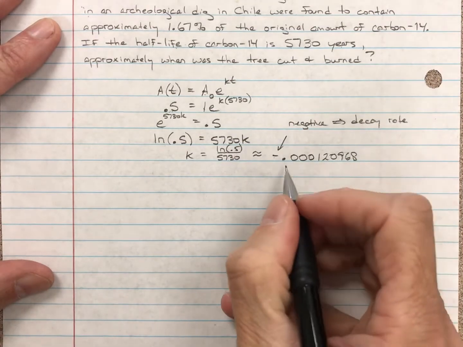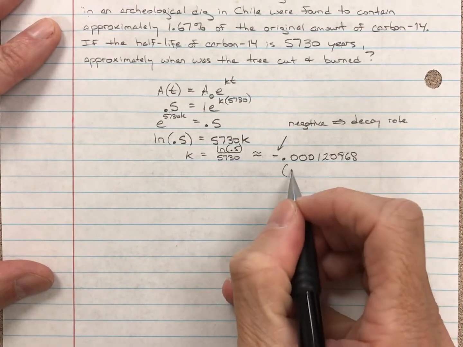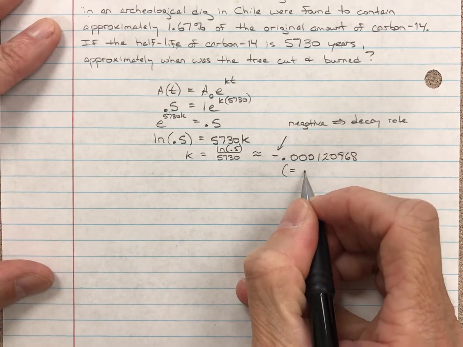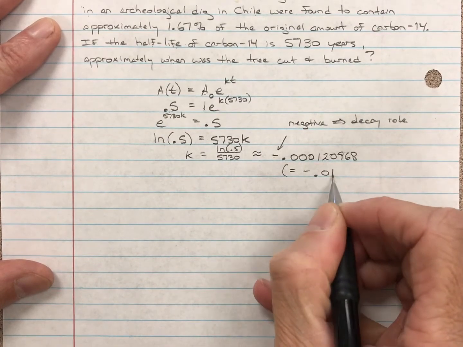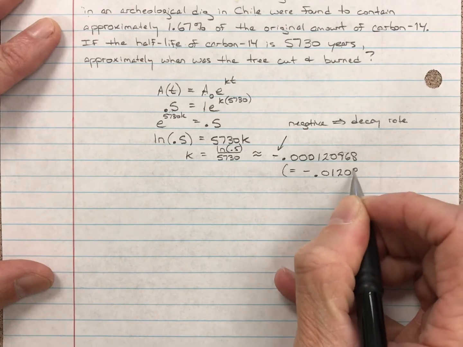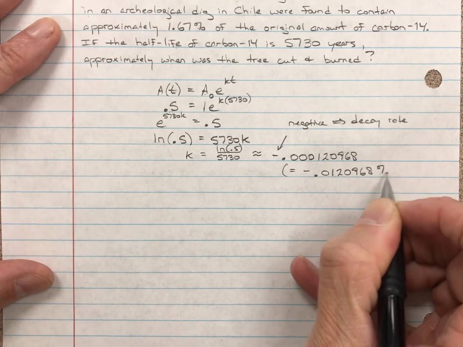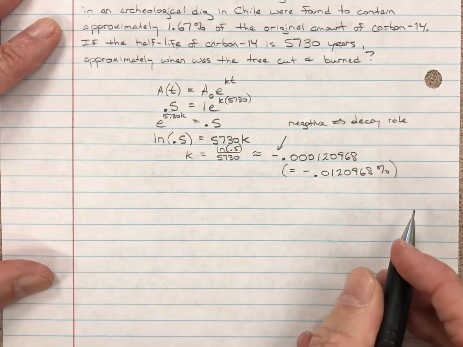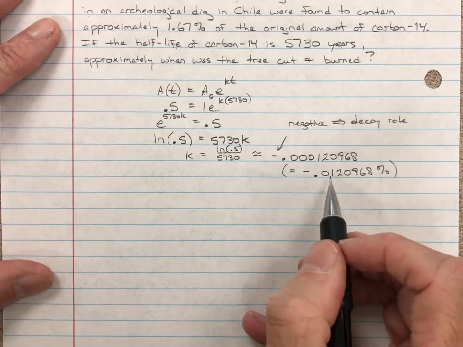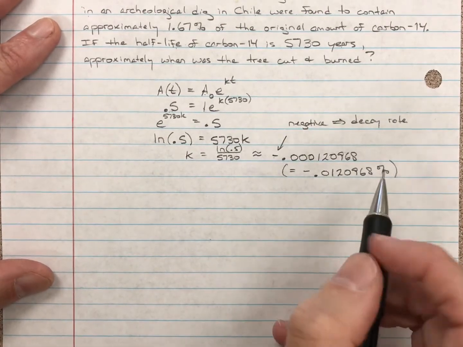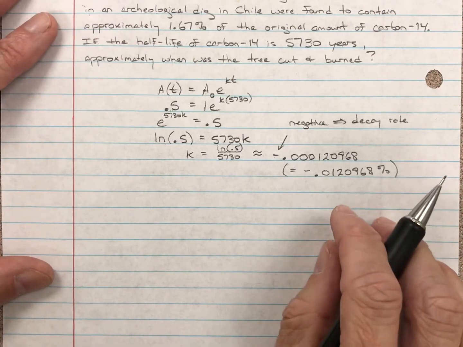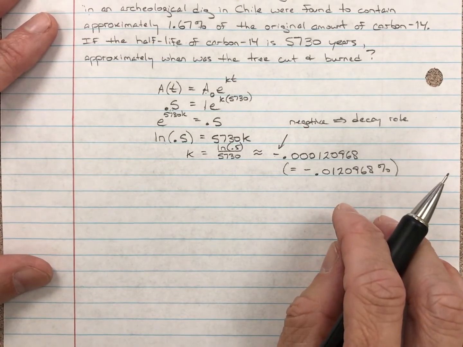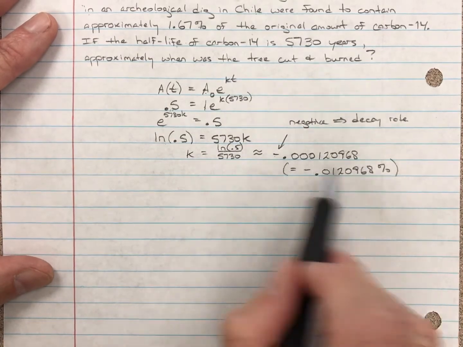If we change this to its percent, this is equal to negative times 100, 0.0120968%. So it's a decay of about 0.01%. It's decaying by a very small amount. Carbon-14 takes a long time to decay. Okay, so we have k.